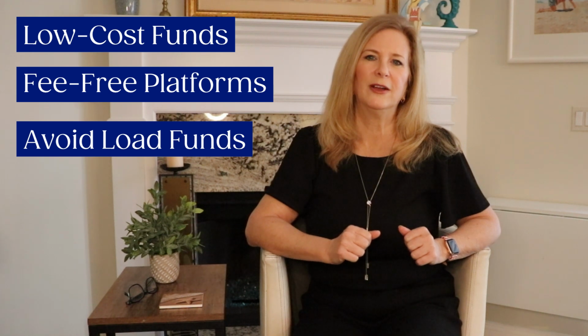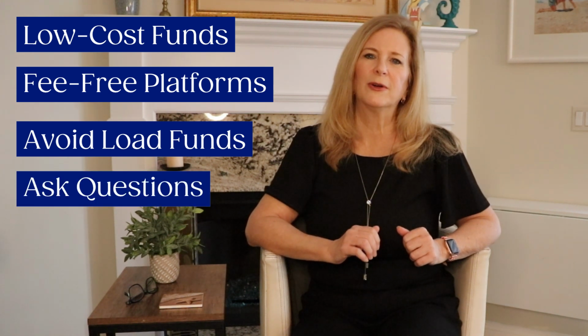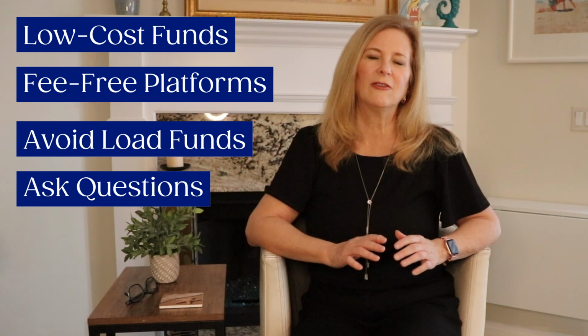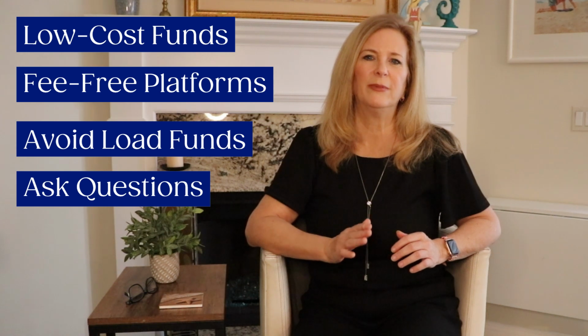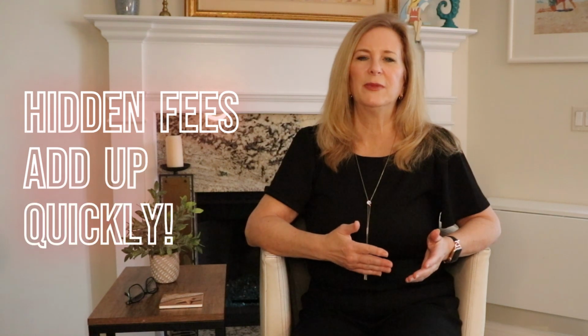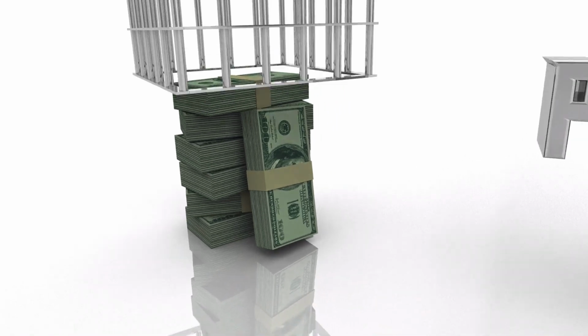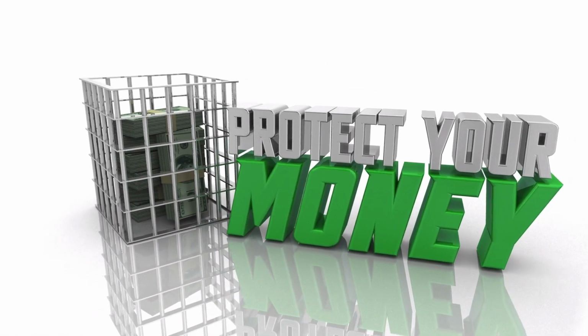Number 3, avoid load funds. Stick with no load funds to save on sales charges. And number 4, ask questions. When in doubt, call your investment advisor or the fund's customer service team and ask directly about fees. So what are the key takeaways? Hidden fees, including expense ratios, might seem small, but they add up quickly and can significantly impact your retirement savings. By knowing where to look and what to ask, you can keep more of your hard-earned money working for you.